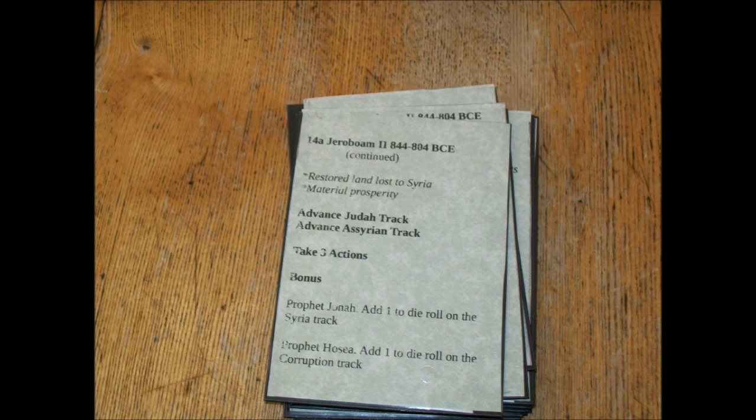I fail on that one. I'm going to try to push the Syria track back using my prophet Jonah as a die roll modifier. That one's good. And now I'm going to take 1 shot here at Assyria, which is a tough one. That fails. So overall, this was not a good turn. There's a bunch of danger spots right now on my map.